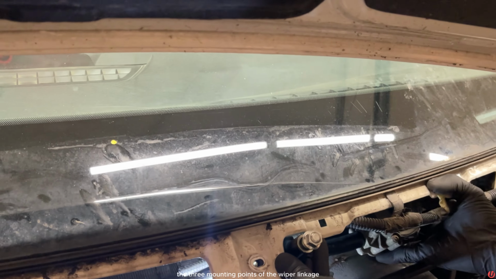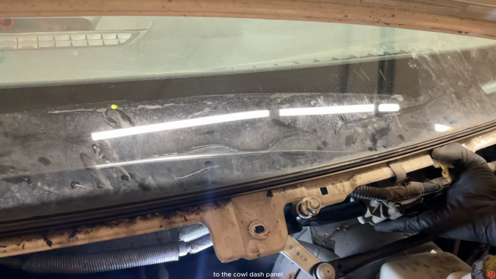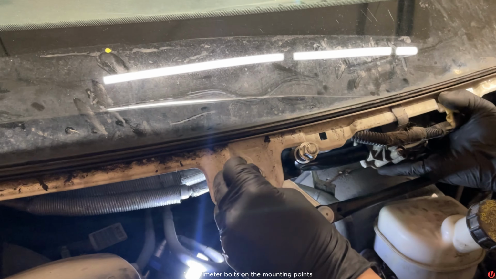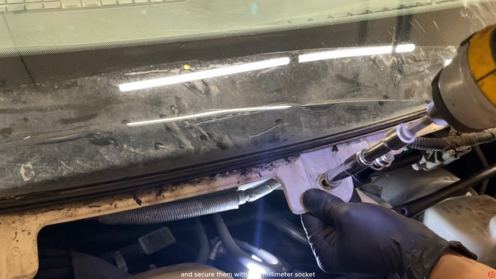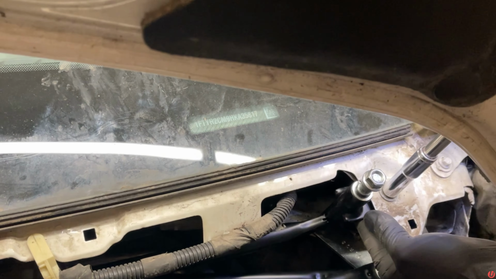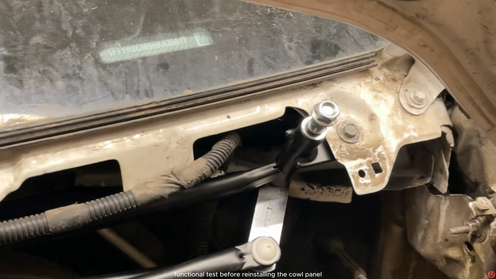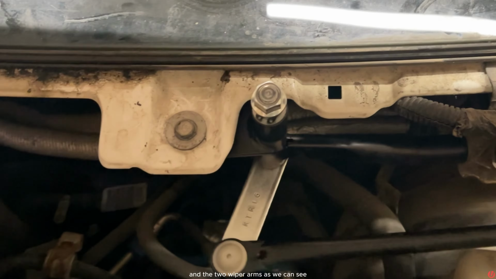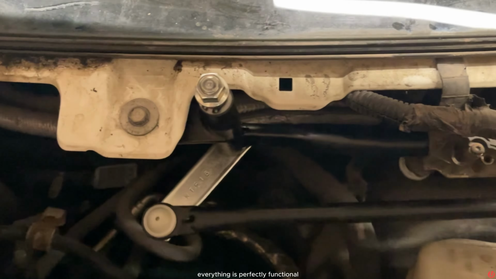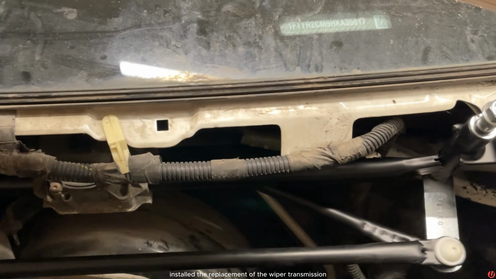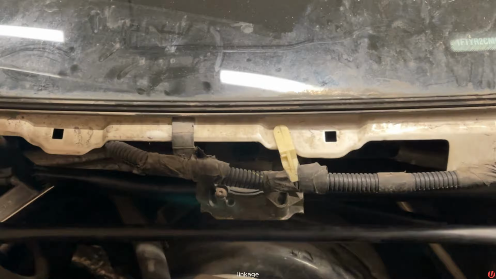We will align the 3 mounting points of the wiper linkage to the cowl dash panel. And we will install the 2 10mm bolts on the mounting points and secure them with a 10mm socket. Then we will do a quick functional test before reinstalling the cowl panel and the 2 wiper arms. As we can see, everything is perfectly functional. This has shown that we successfully installed the replacement of the wiper transmission linkage.